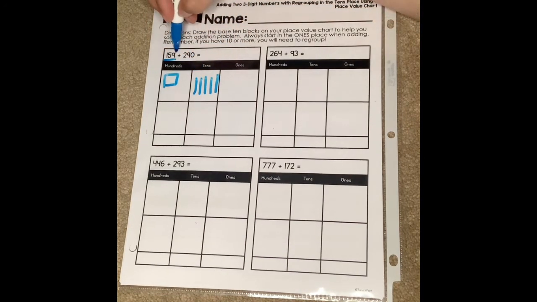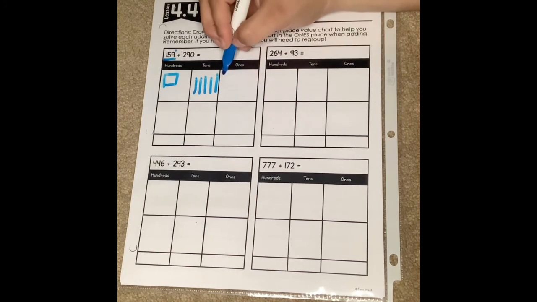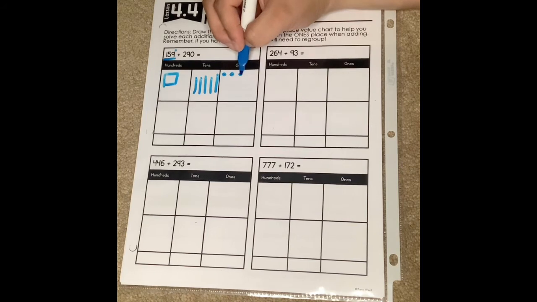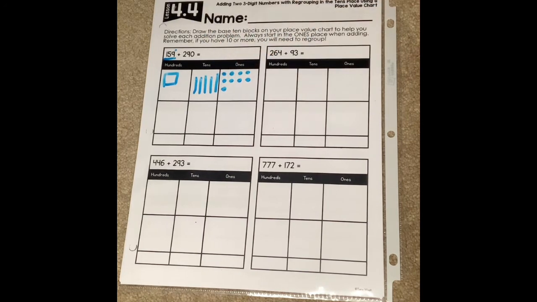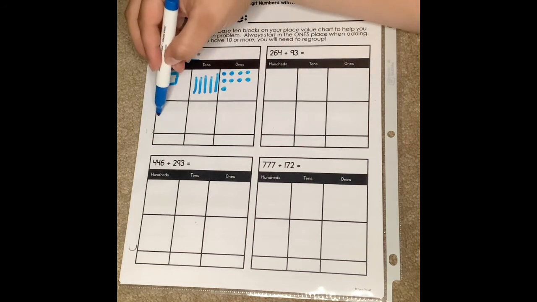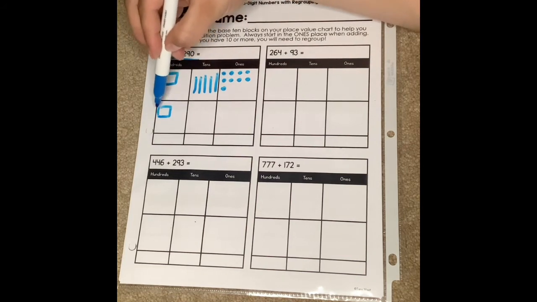Now, how many ones do we have? 9. So I'm going to draw 9 ones. 1, 2, 3, 4, 5, 6, 7, 8, and 9. Now we're finished building our first number. Now we're going to build our second number, 290. So how many hundreds do we have in the number 290? 2. So we're going to draw 2 hundreds cubes.